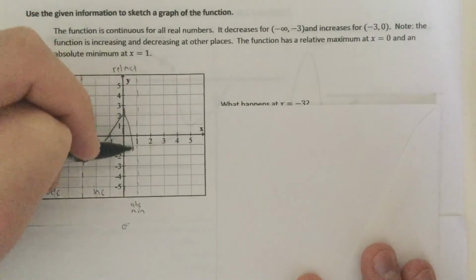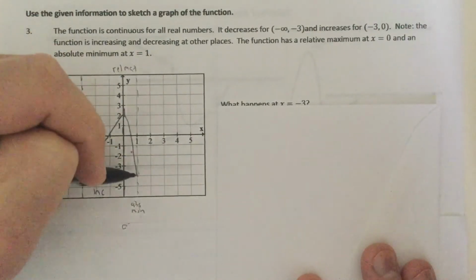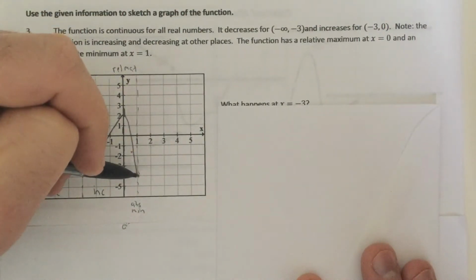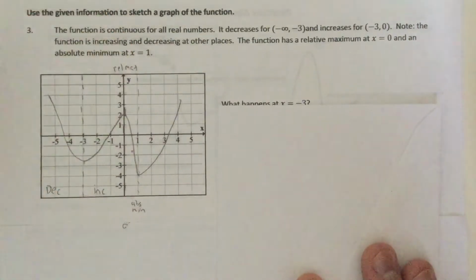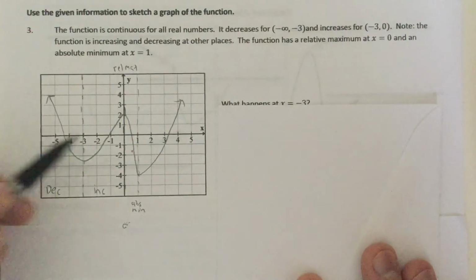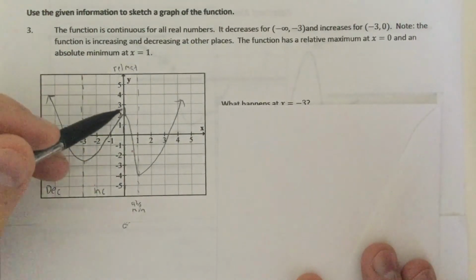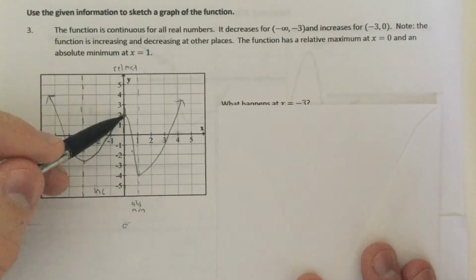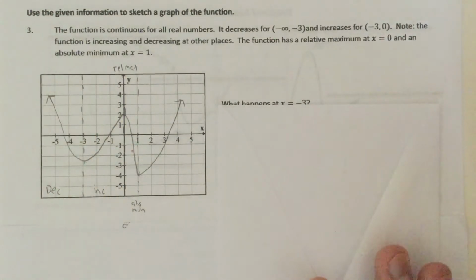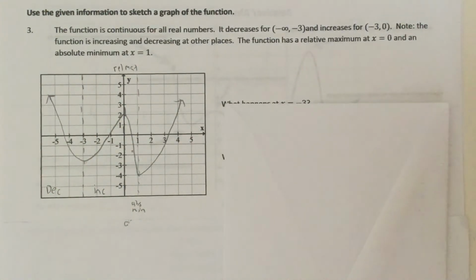So I'm going to go all the way down, make sure you're lower than this first one. And then since it's continuous for all real numbers, that means the domain's all real numbers, so I have to come back up. And just make sure you put arrows on each side. So it's decreasing from -infinity to -3. It increases from -3 to 0. Decreases from 0 to 1. It has your lowest point right there, and then it increases from 1 to infinity.